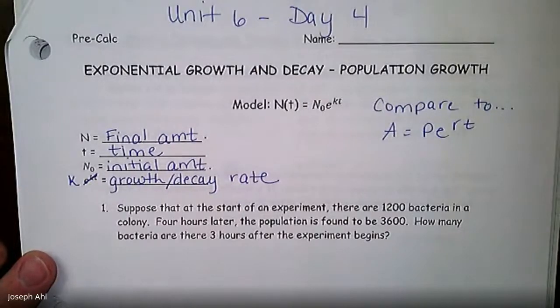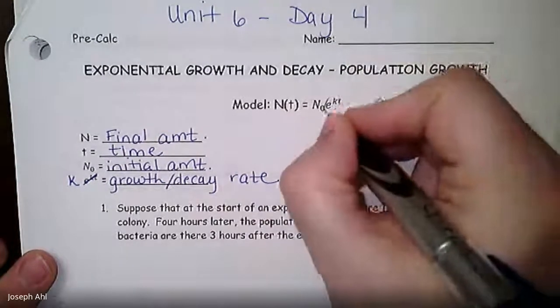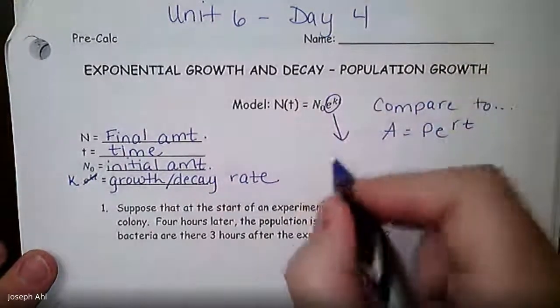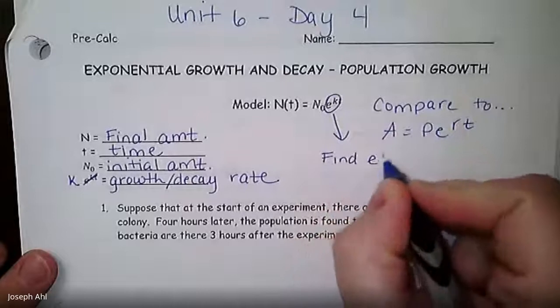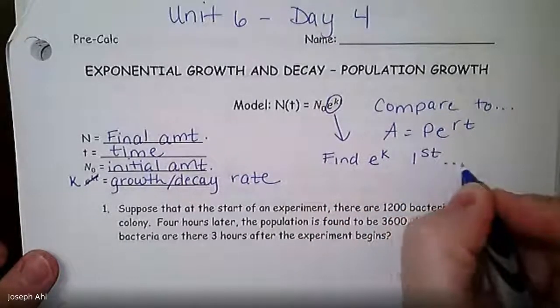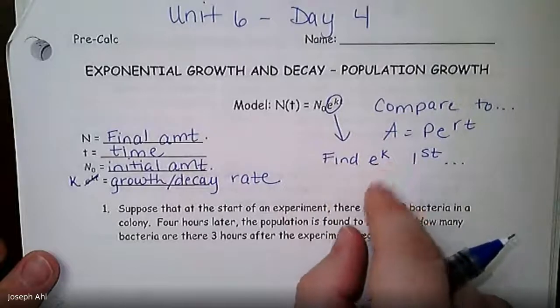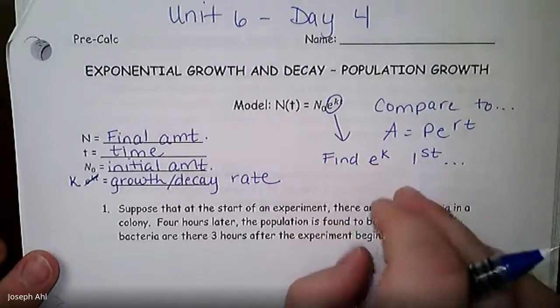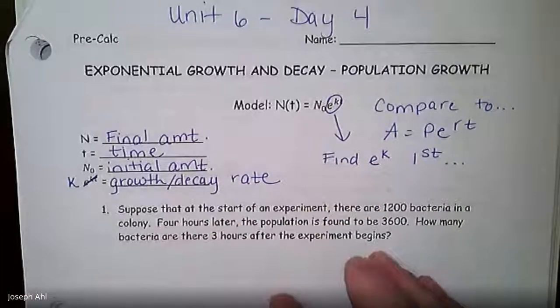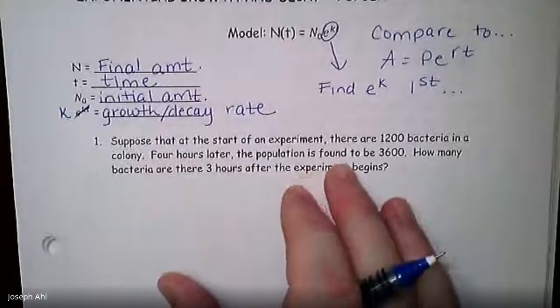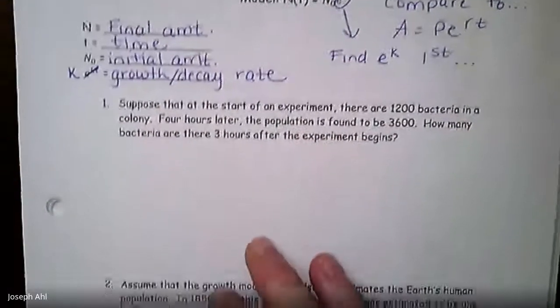Okay. So what we'll find very commonly in these questions is that we're going to be finding e to the k first. We'll have enough information to define what e to the k is in these questions. Once we know what e to the k is, then I can use it to answer a follow-up question. So using that logic, let's see if we can answer the following.